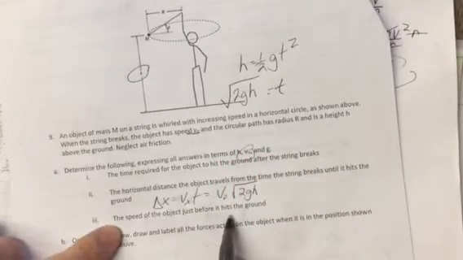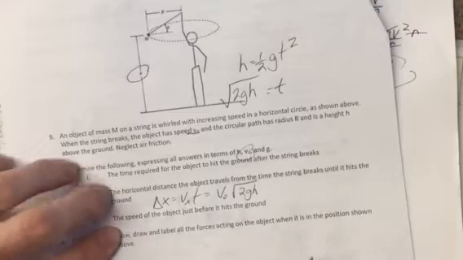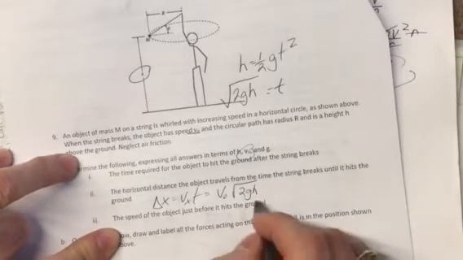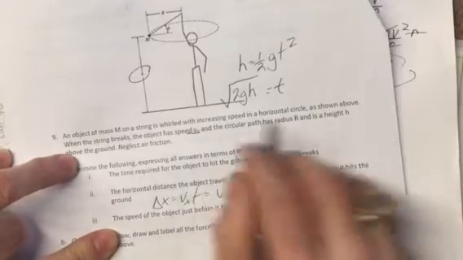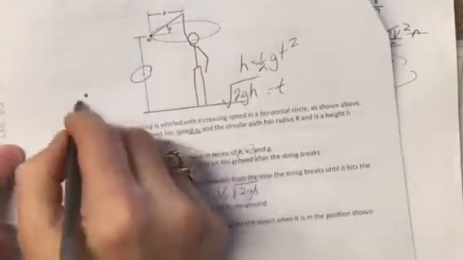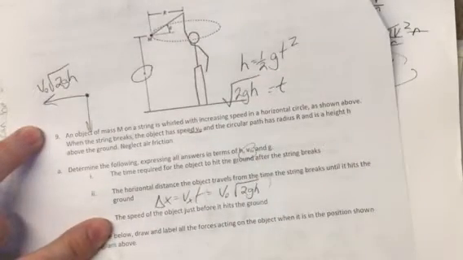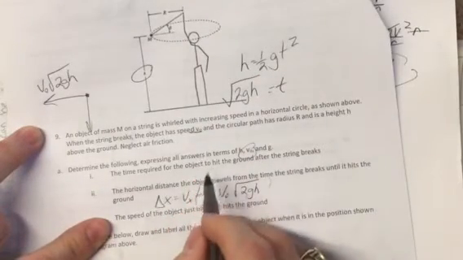The speed of the object just before it hits the ground. Well, here's a pickle. It's going to maintain all of this initial velocity in the x direction, right? So when it hits the ground, it's not only moving horizontally, though, it's also moving vertically. How fast is it moving vertically?